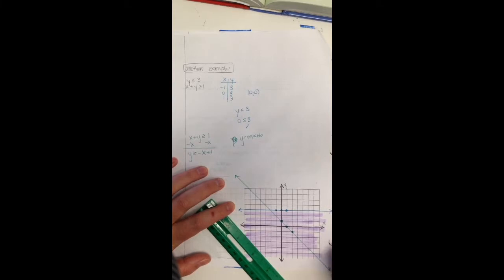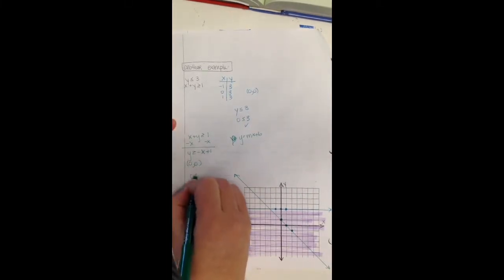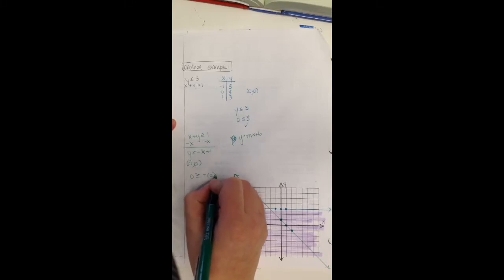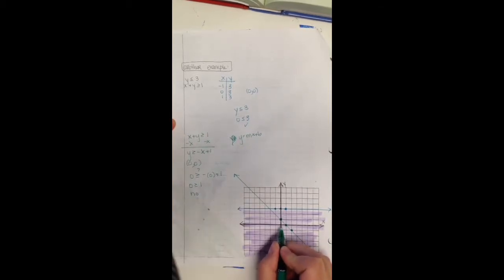Okay, choose a test point. I'm going to go with 0, 0. 0 is greater than or equal to -0 plus 1. That's what we're wondering. Is 0 greater than or equal to 1? No. So instead of shading on this side, I shade on the opposite side.